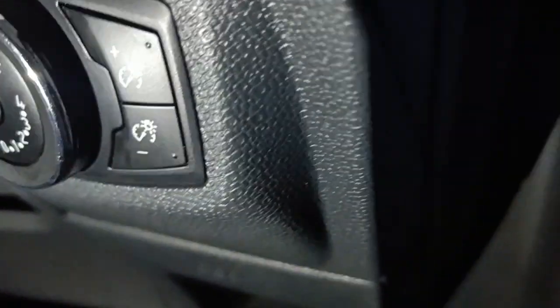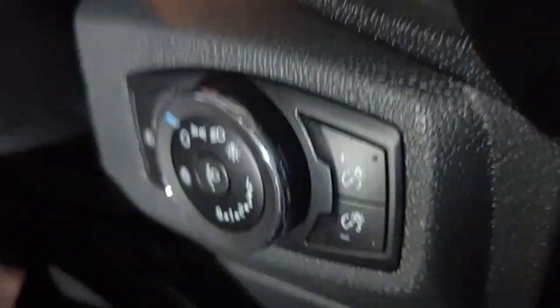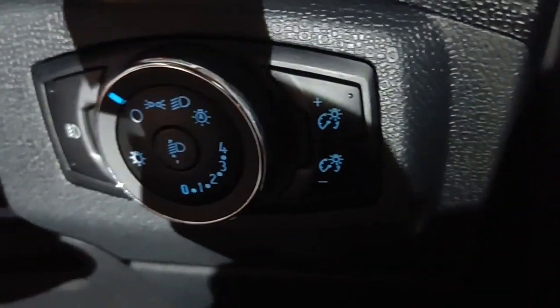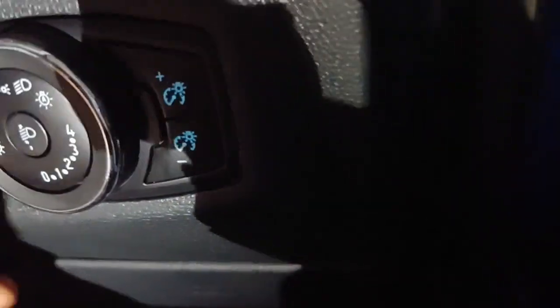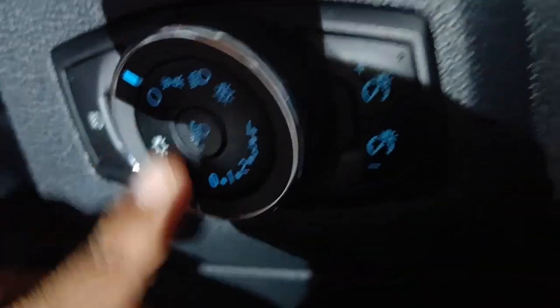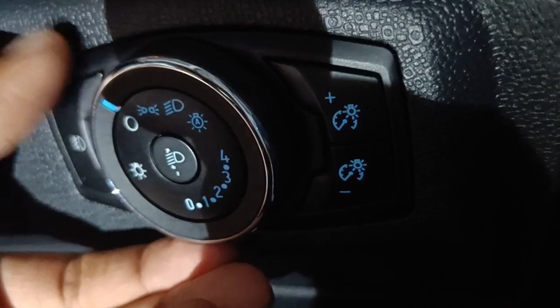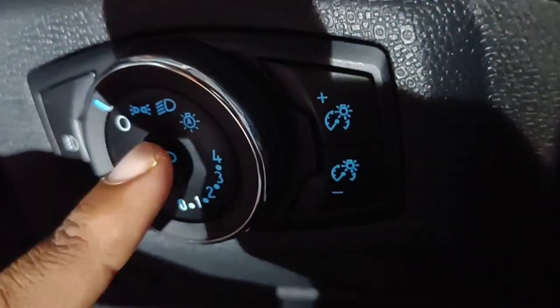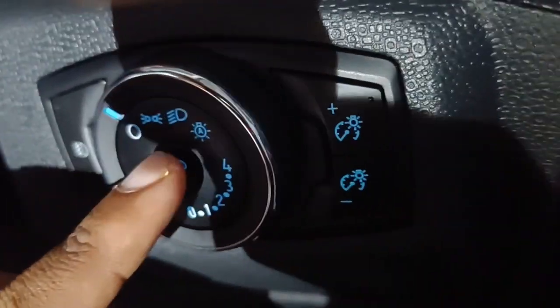One is for fog lamp, this one is for fog lamp, and this is for the headlamp control. So this is the rotator of the headlamp.